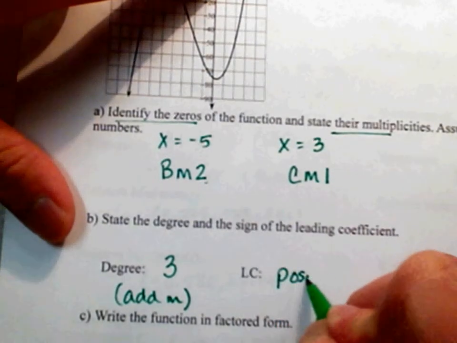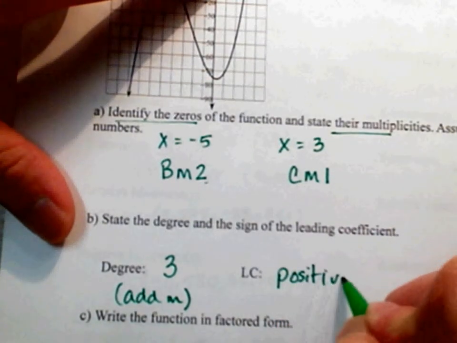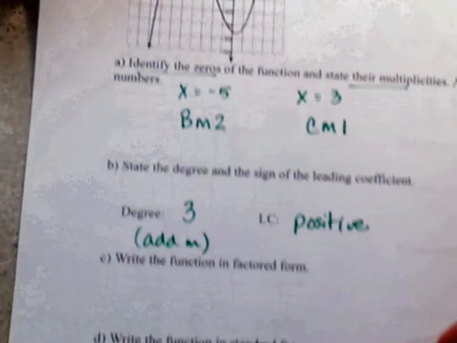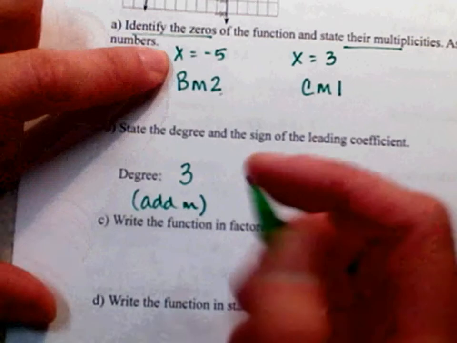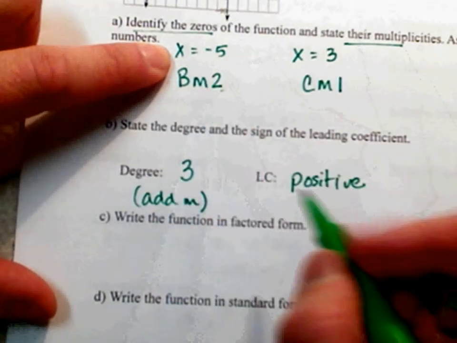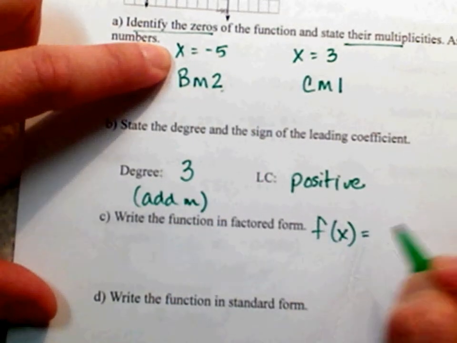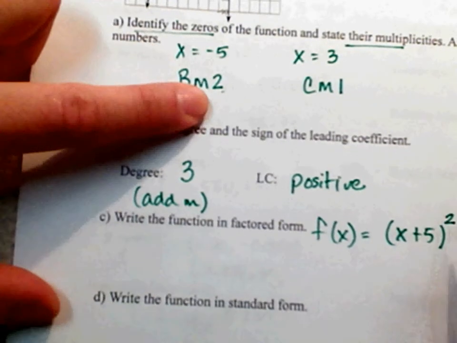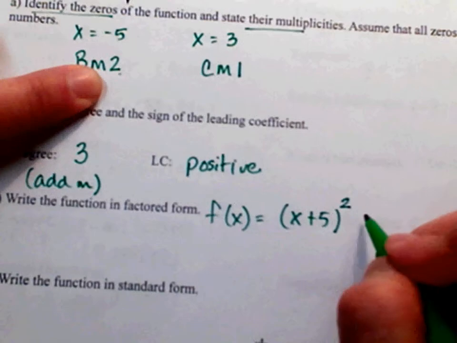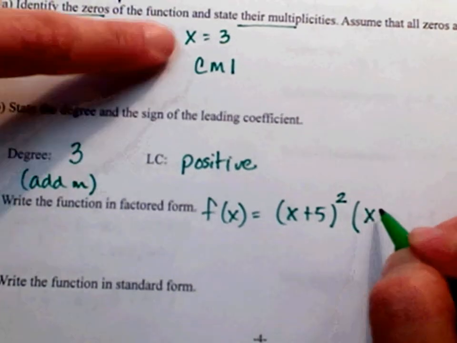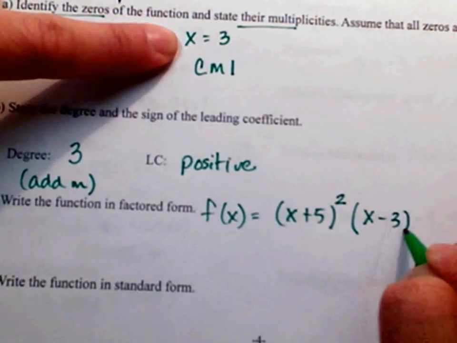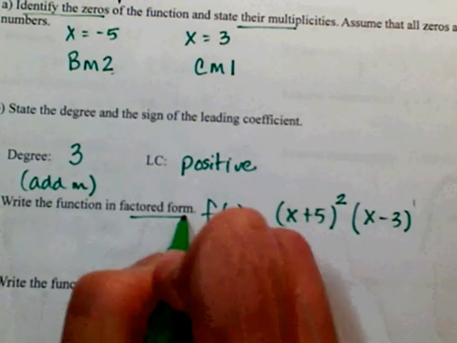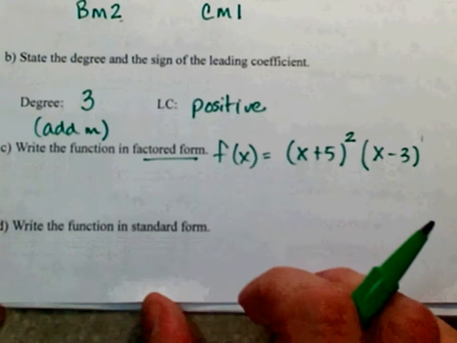Okay. Now it says write the function in standard form. So use this to help you. Remember how we always take the opposite? So f of x is equal to x plus 5, multiplicity of 2, so there's your exponent, times x, opposite of positive 3 is negative 3 with a 1, but you don't have to write that 1. That's called a factor form. Now a standard form is where you actually have to work it out, okay?